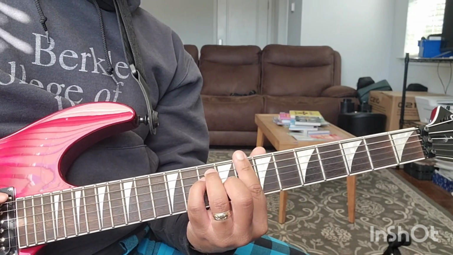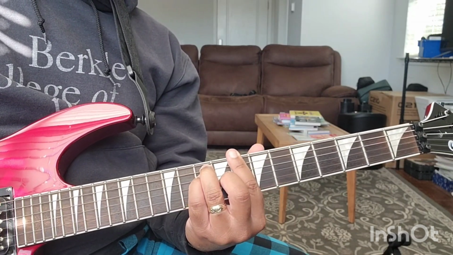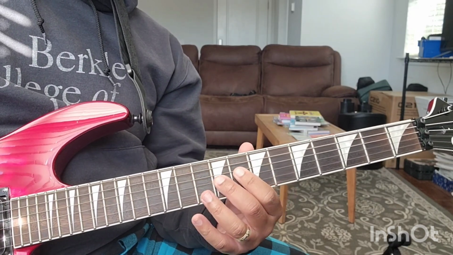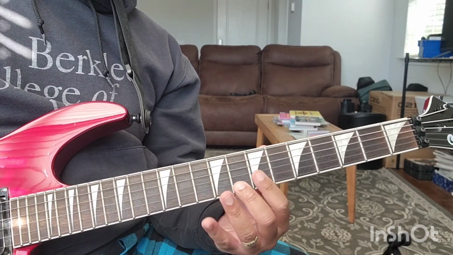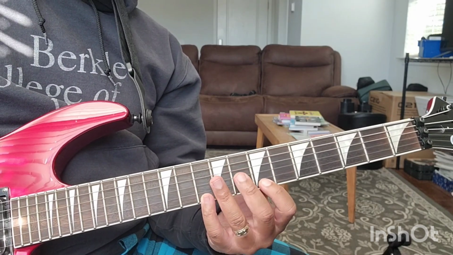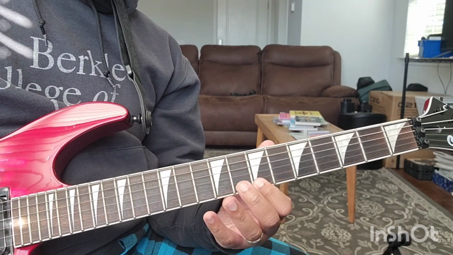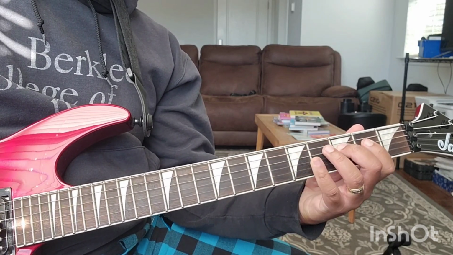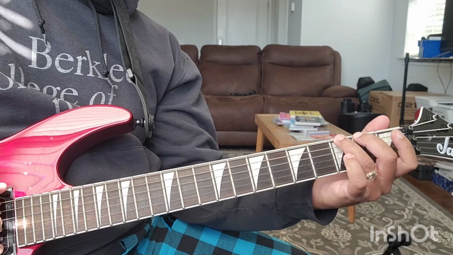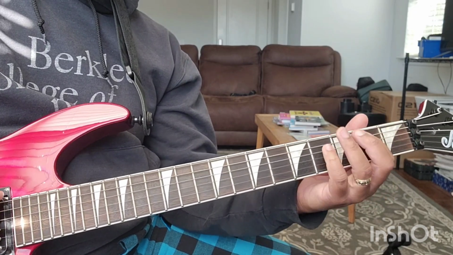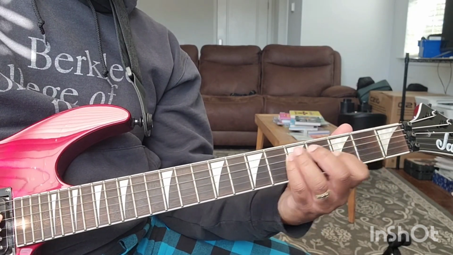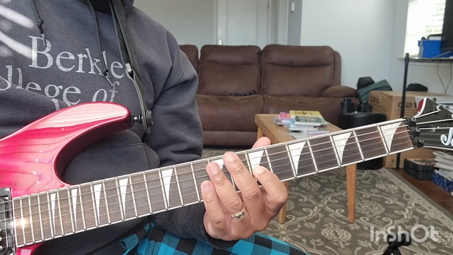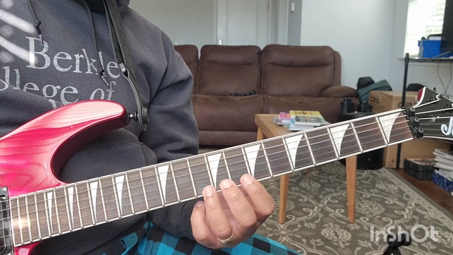Then we go to the E position of the C. Same thing. 1, 2, 3, 4, 5, 6, 7. 1, 2, 3, 4, 5, 6, 7. 1, 2. And then that one connects to the G, back to the A, back to C. And then same thing, you put your groove on.